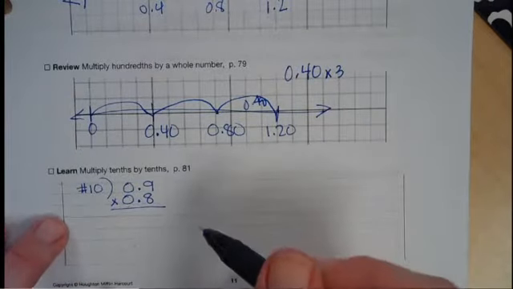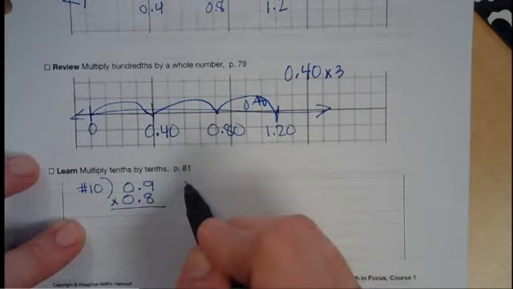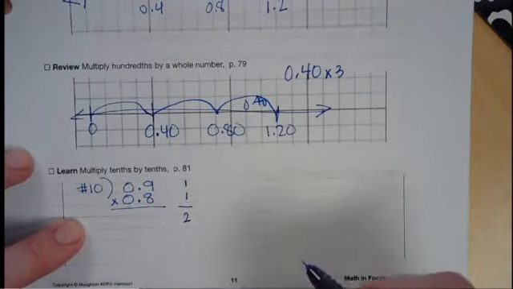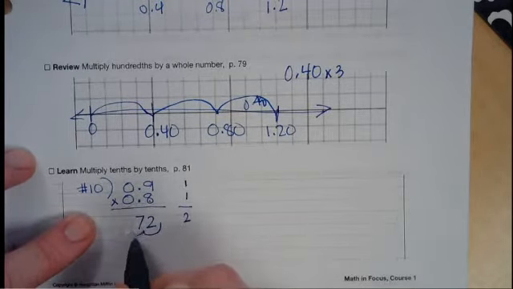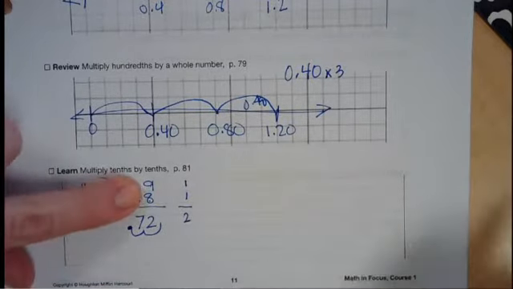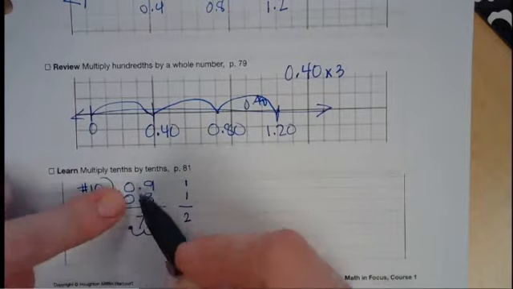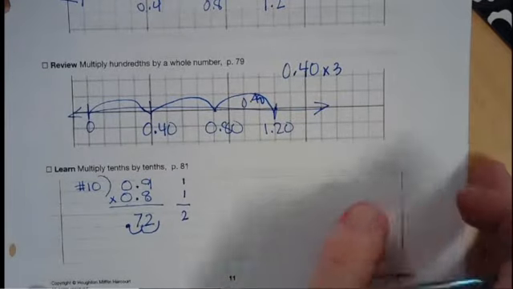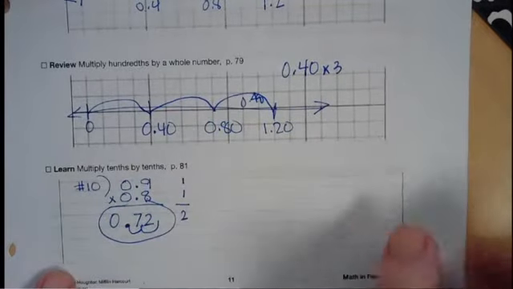Okay, and when we multiply this, I have 1 decimal place here and 1 decimal place here, so my answer should have 2 decimal places. So 9 times 8 is 72, and then I move my decimal place 2 in. I can also think of this as 9 times 8, which is 72, and then multiply times a tenth, and multiply it times another tenth, which would really be times a hundredth, which would give me 72 hundredths. So my answer would be 0 and 72 hundredths.